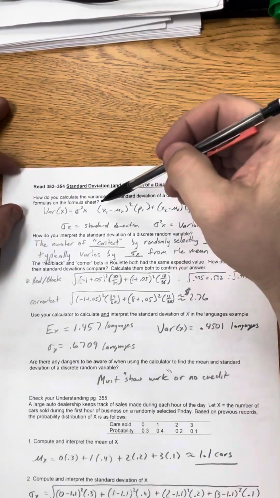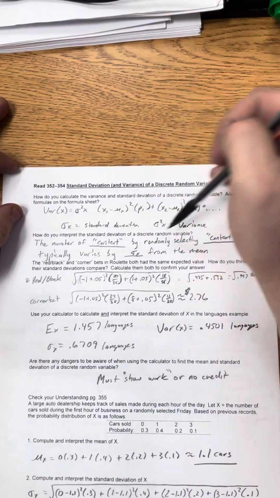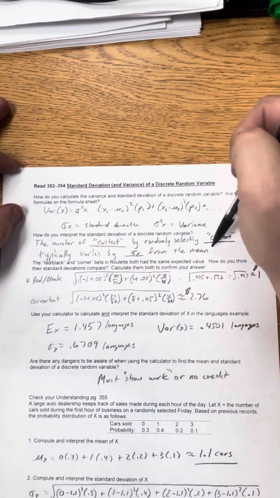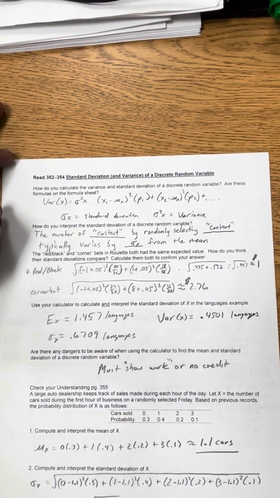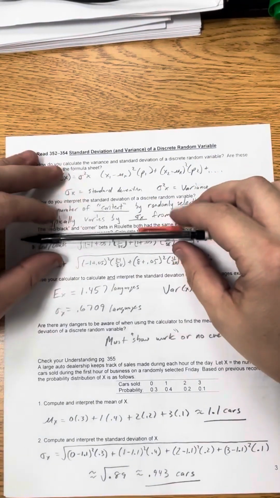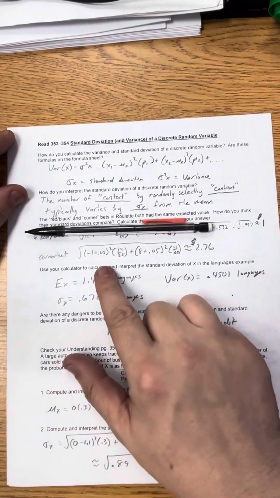All right, so standard deviation of a discrete random variable is, again, here's a big messy equation. Here's the template. You can pause it and copy that down if you want, if you're taking your notes, or that should be already written on there. And I'm actually going to skip this red. I'm not going to talk about this one on the notes. We're just going to use the corner bet.